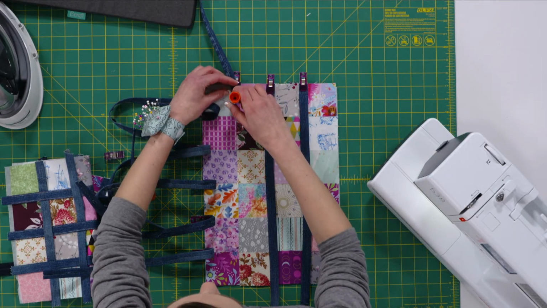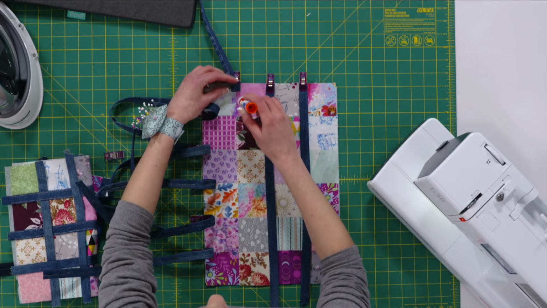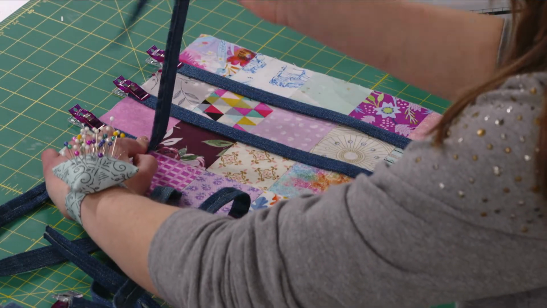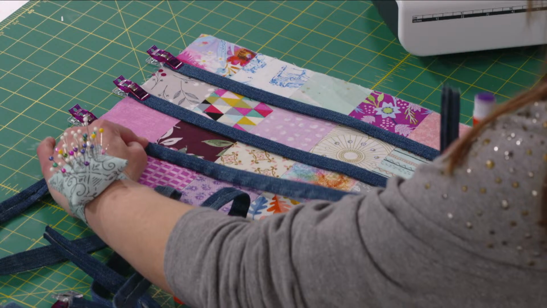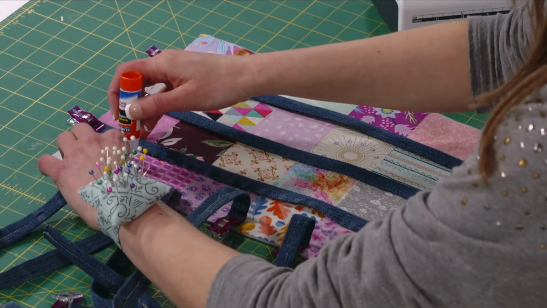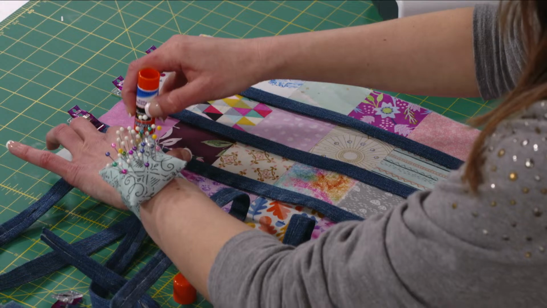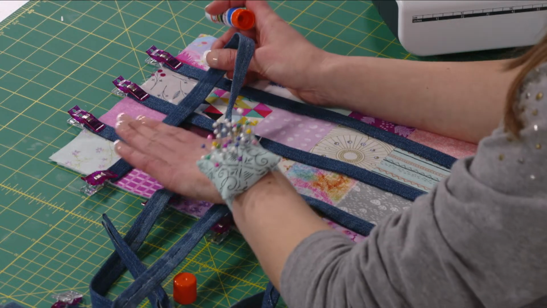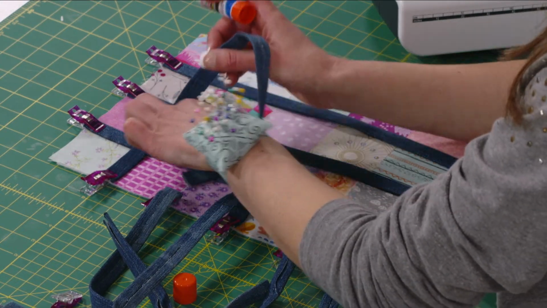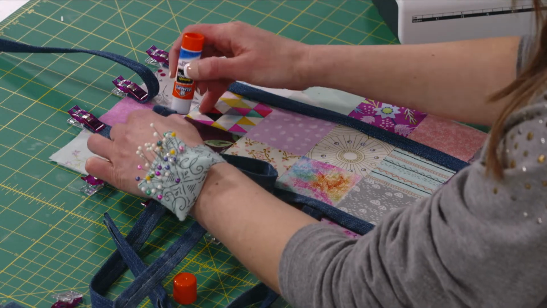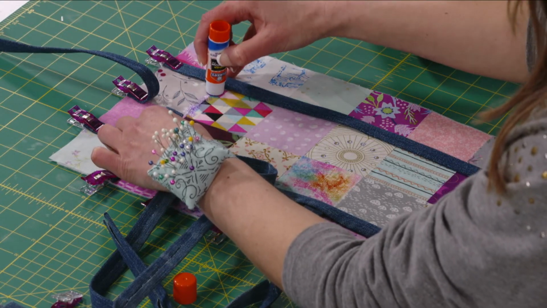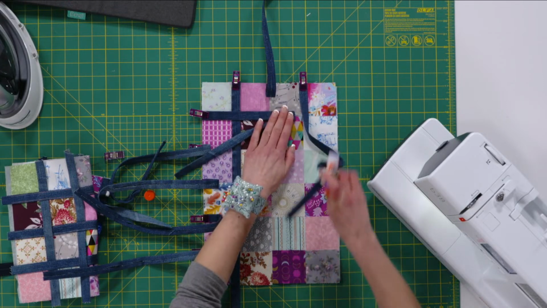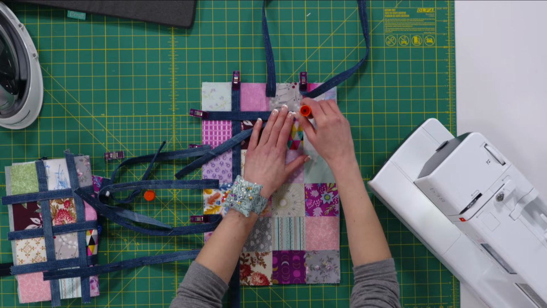So I'm just gluing a little bit at a time here because my glue actually dries fairly quickly. So like one seam at a time, or one square at a time. And we want to go over and under. So I went over on that one, so I'm going to go under on this one. And we'll go over on this one.